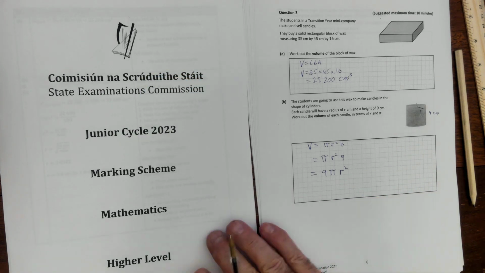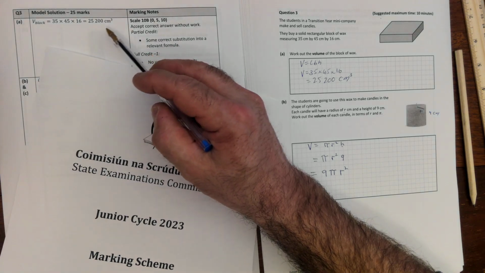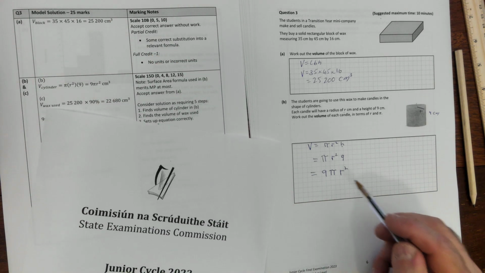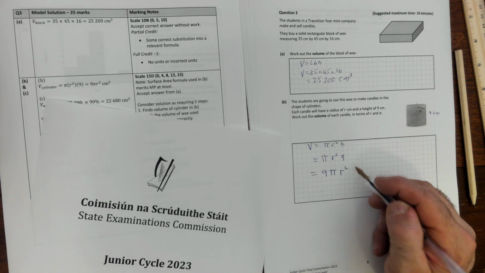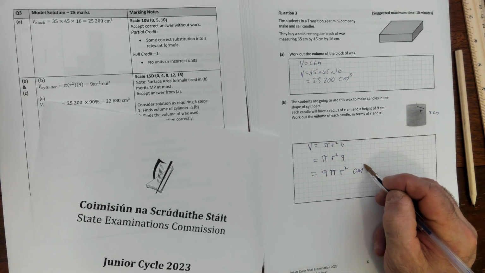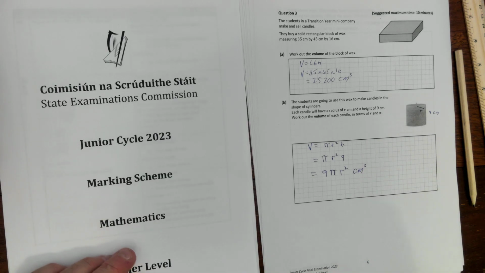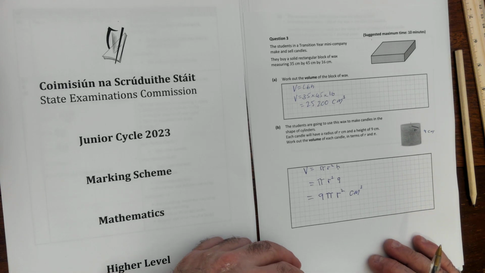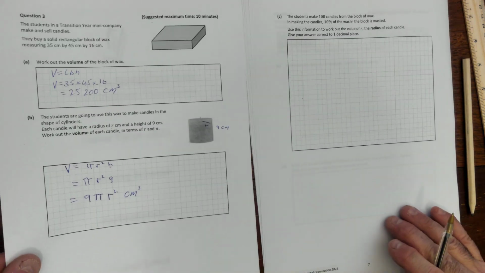Okay, and let's just see how we're doing so far. We've got our 25,200 and we've got our 9 pi r squared. I didn't put the units in, I should have done. And so centimeters cubed. Okay, so we're doing okay. Driving on from there. Let's just put this over here in case we need it.